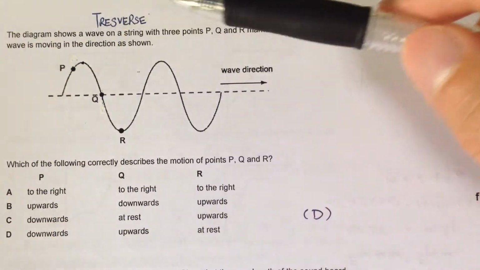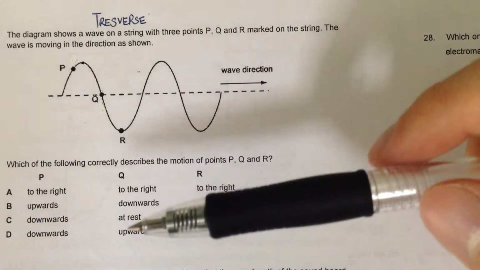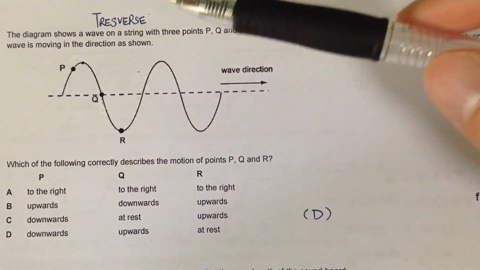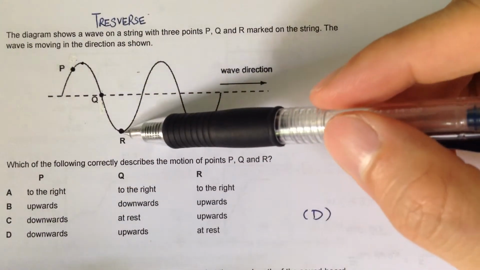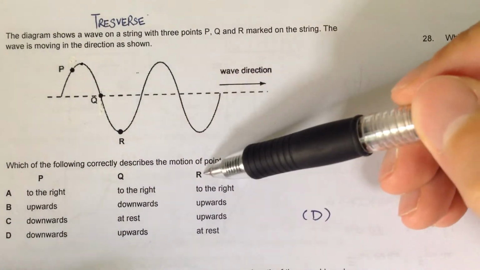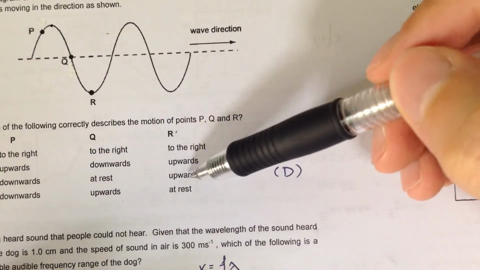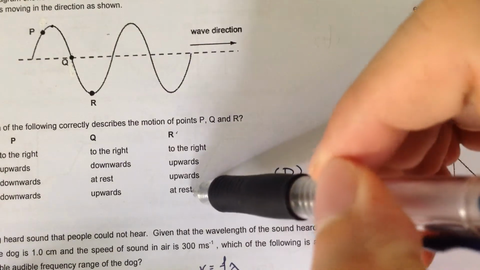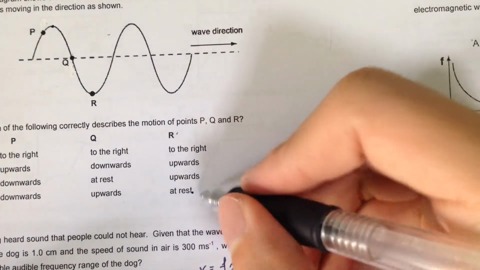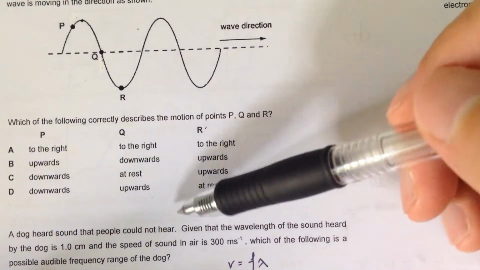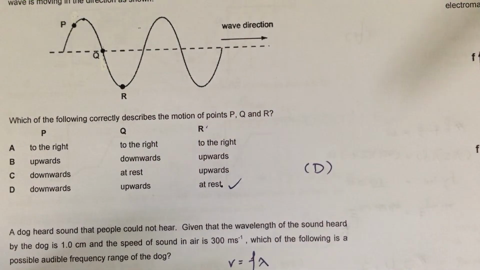So whenever you have a change of direction, you must have a point where v equals 0. So if you look at our options for R: to the right, upward, upward, at rest. There's only one option that gives you v equals 0. So without really looking into how P and Q move, you know the answer is D.